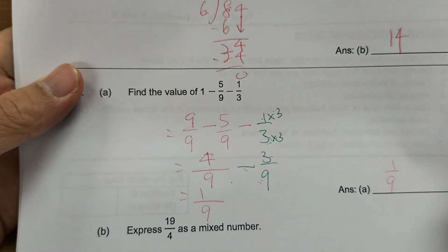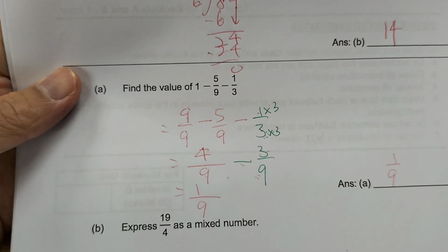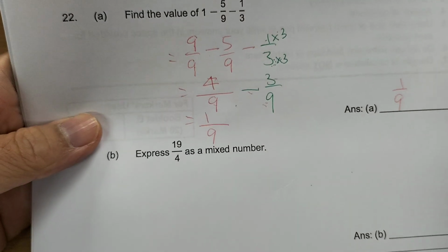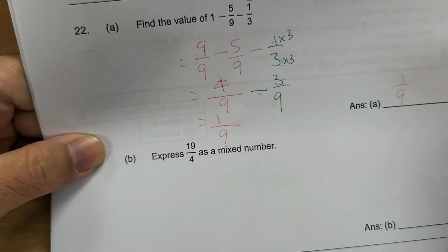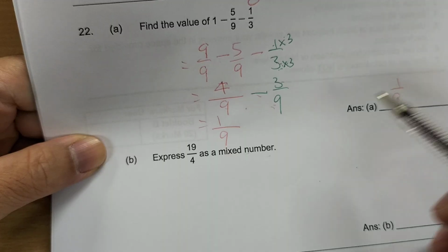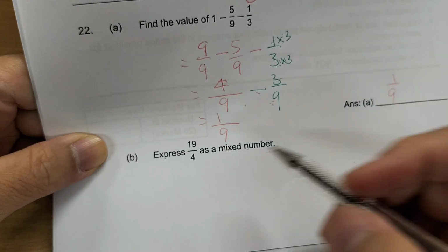And just to remind you, you are not to use a calculator for Paper 1, whether it's Section A or Section B. Express as a mixed number. What's a mixed number? Now, a fraction can be in a few forms. A mixed number is like a whole number beside a fraction.